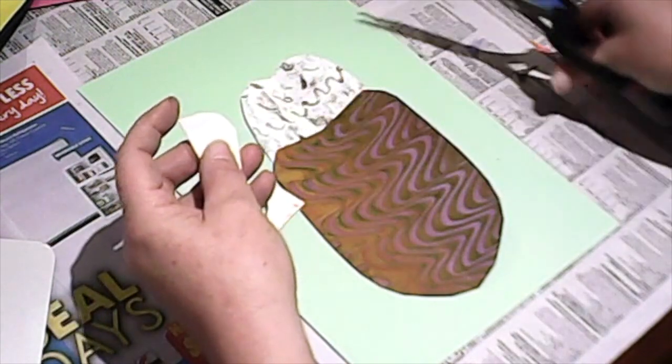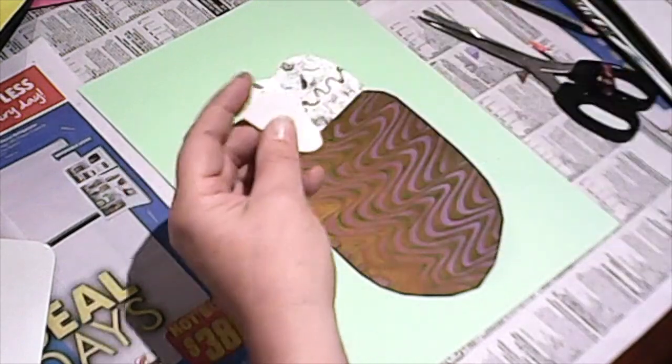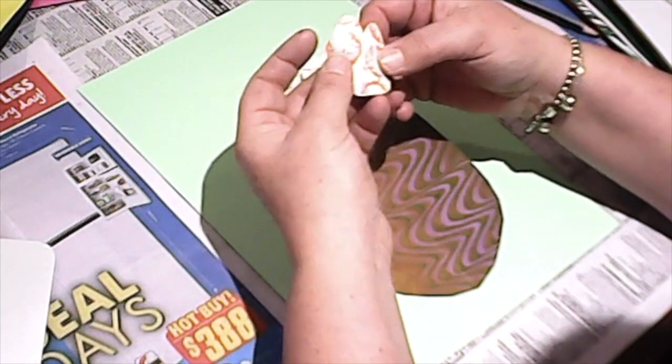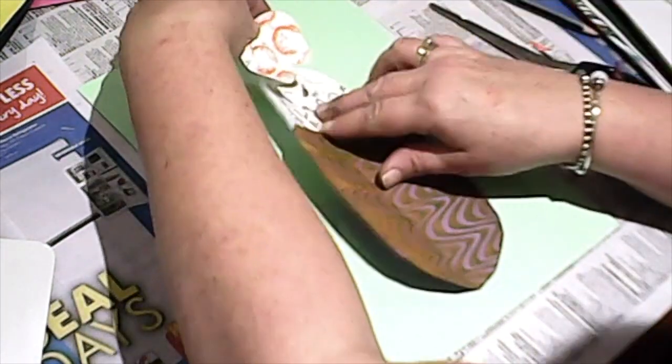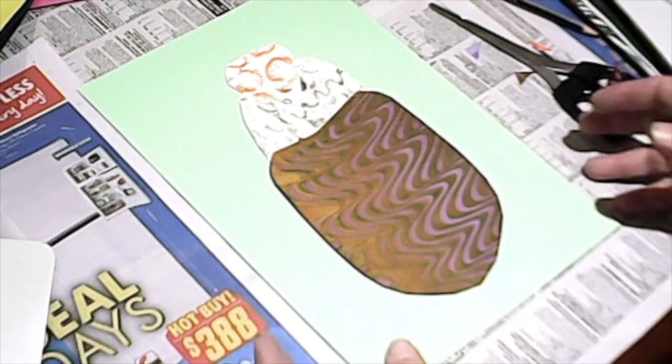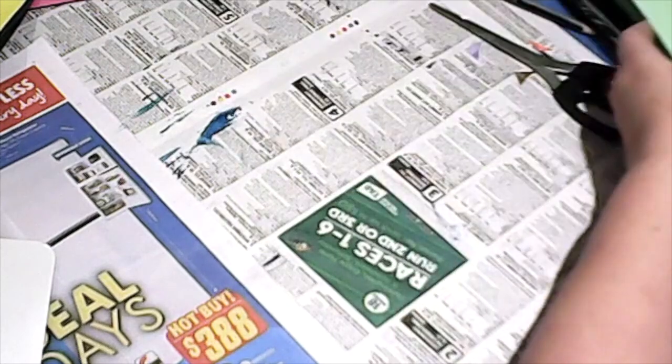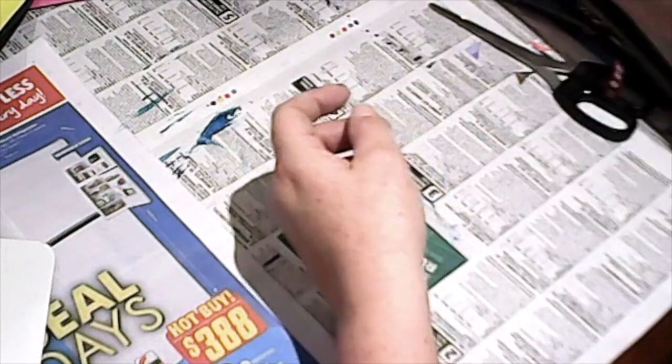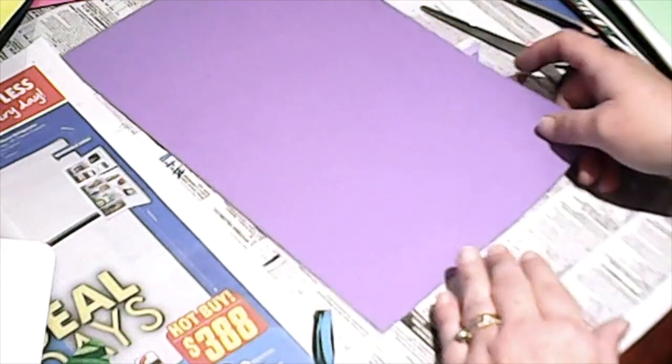Now you can place this onto the page, or if you want to, you can even glue it down as well. So there's my head, and then I'm going to do my eyes and my antenna. I'm going to move this one aside because I've created one with lots of parts. And I'm just going to build this one now.